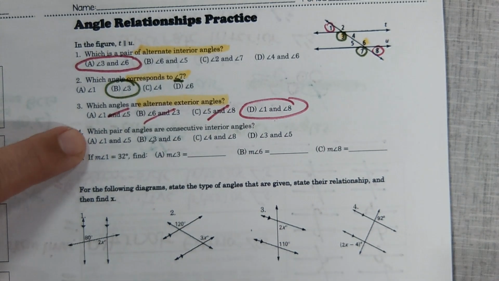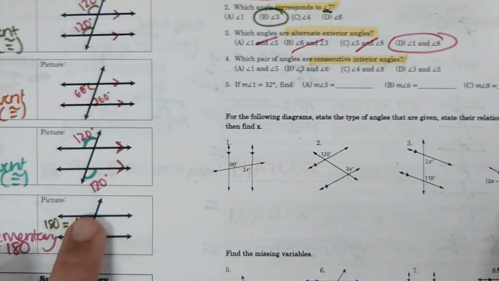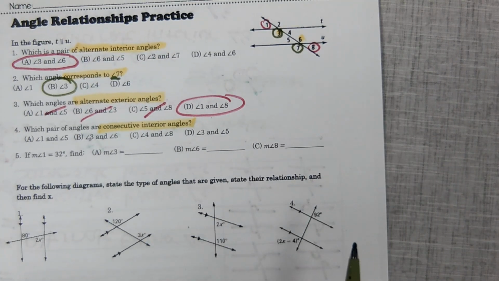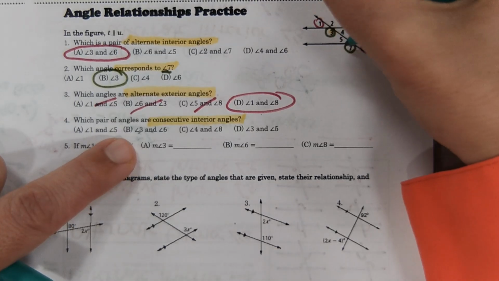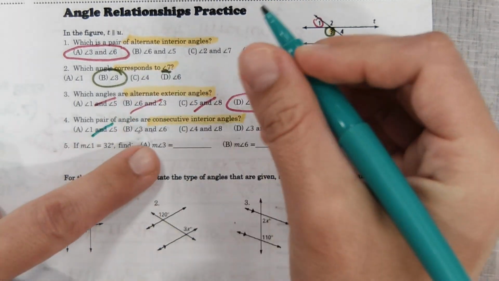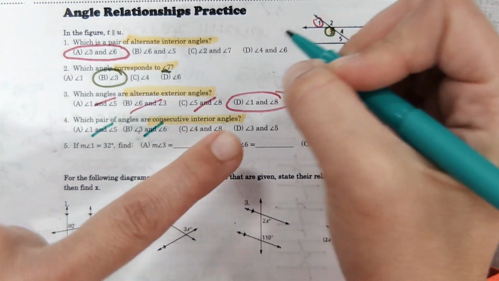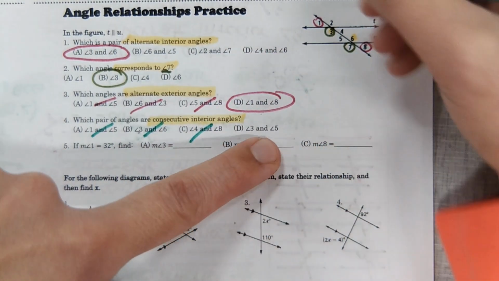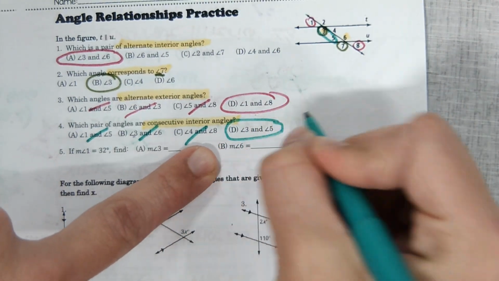And then which pair of angles are consecutive interior angles? Consecutive interior angles are on the same side, on the interior of the parallel lines. So that's what I'm looking for here. So 1 and 5 are corresponding, not what we're looking for. 3 and 6 are alternate interior, not what we're looking for. 4 and 8 are corresponding. And then 3 and 5, these are consecutive interior angles. So that's the answer there.